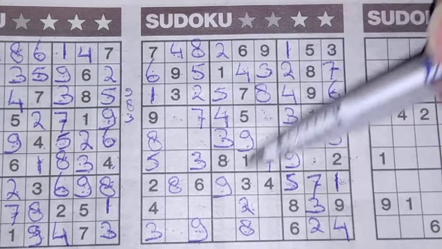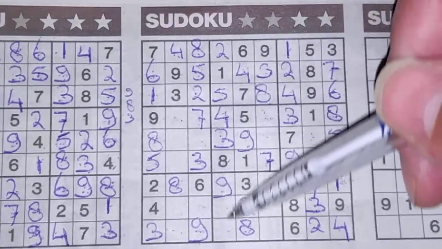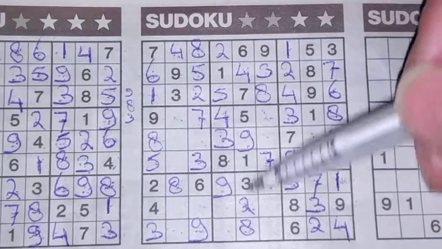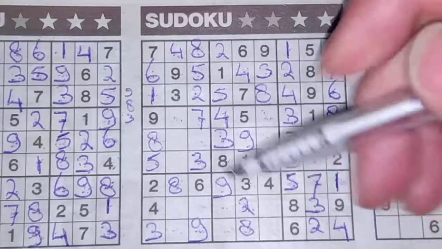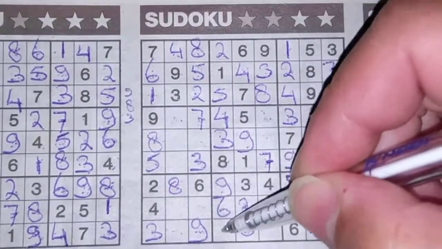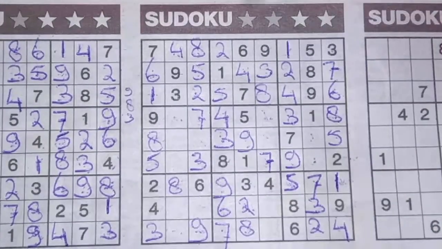Then 2 missing numbers in this column. The numbers are the 6 and the 7. We see here a 6, no 6 there. 6 should be here and the 7 goes there.